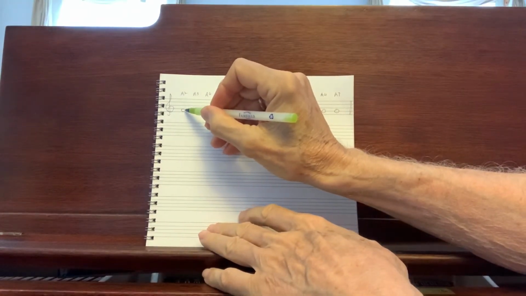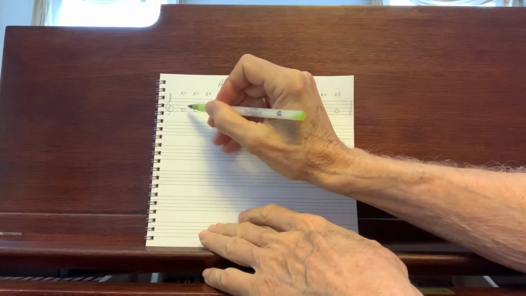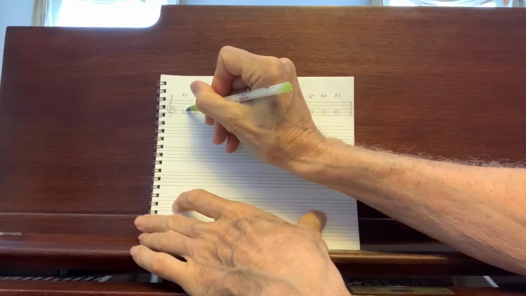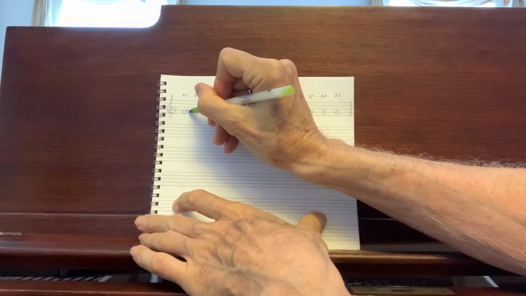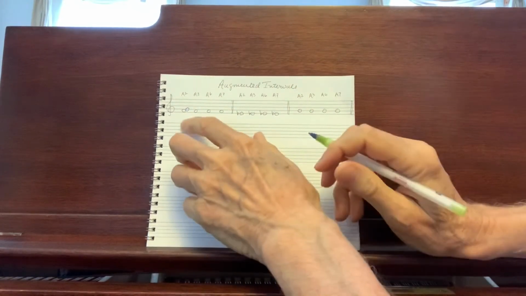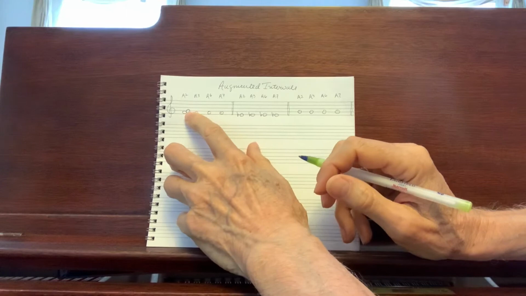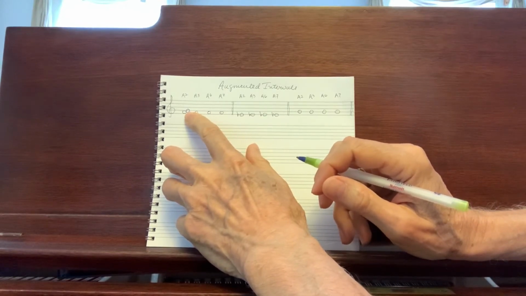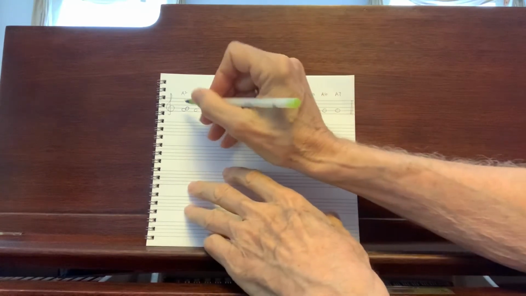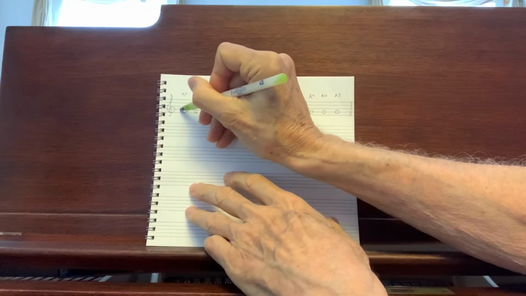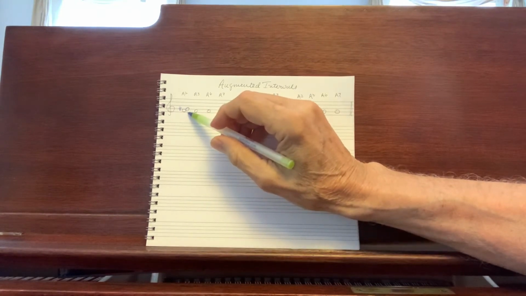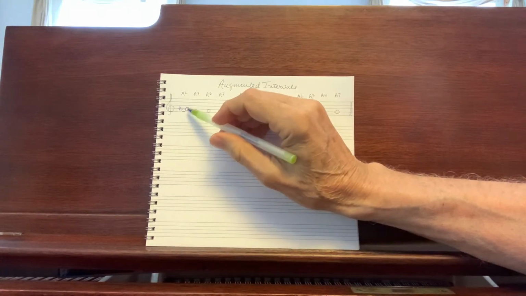If asked to make an augmented second above this F, we would go 1, 2, in other words, two letter names to G, and we know that F to G is a major second, therefore I have to make it wider, so I'll bring the G up to a G sharp. So F to G, which was our major second, is now made wider, F to G sharp.